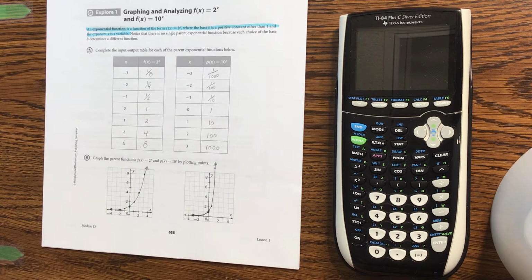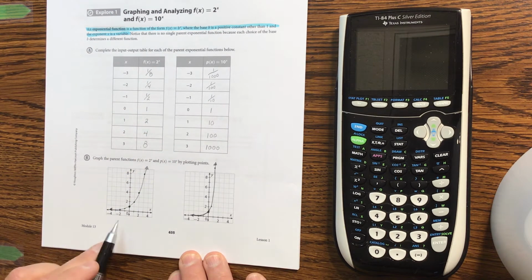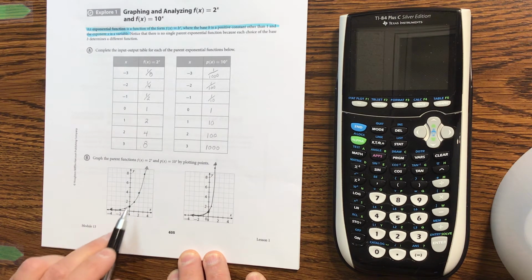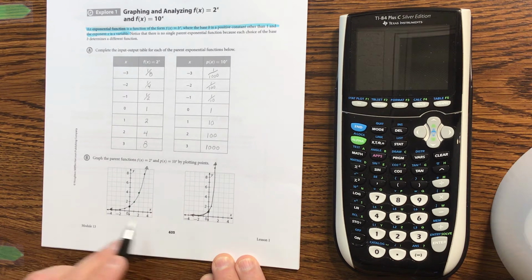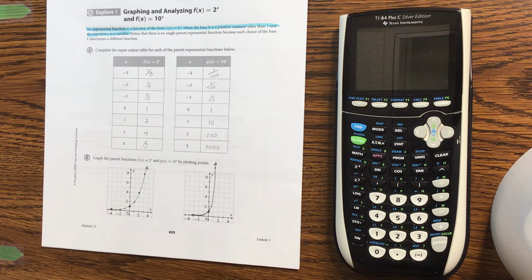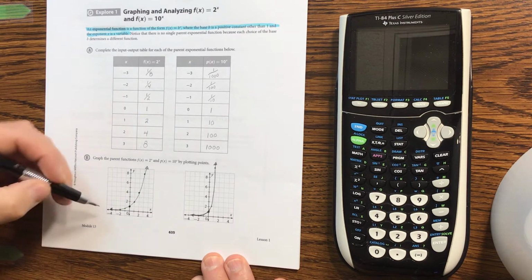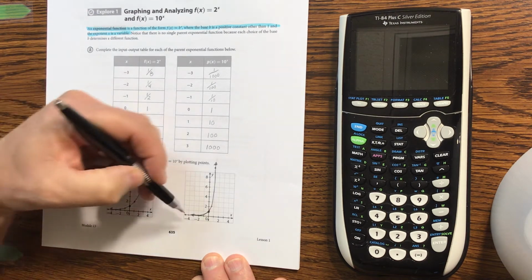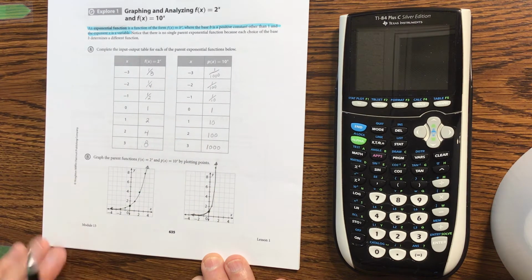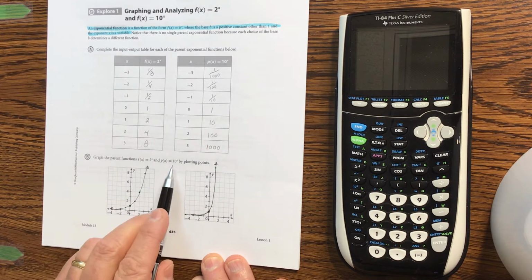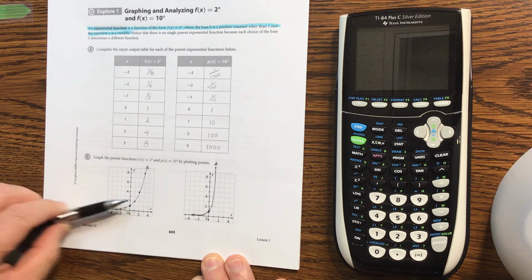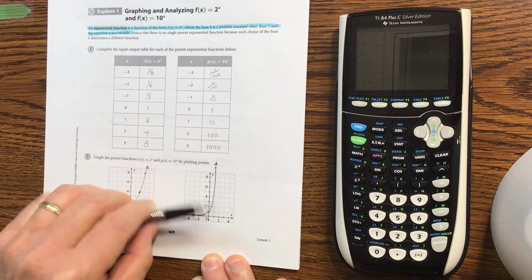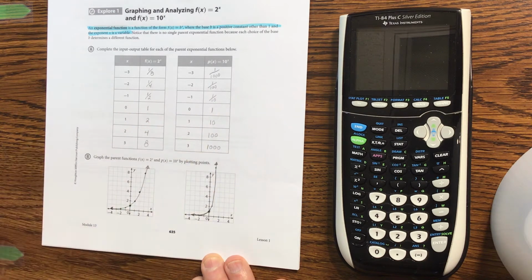And down below, I took the time to graph the parent function of 2 to the x and the parent function of 10 to the x. The whole purpose of doing this is letting you see that an exponential growth function always takes on this type of form. The only difference is what happens with your base. You're going to notice that the base of 2 is not as steep as the base of 10.